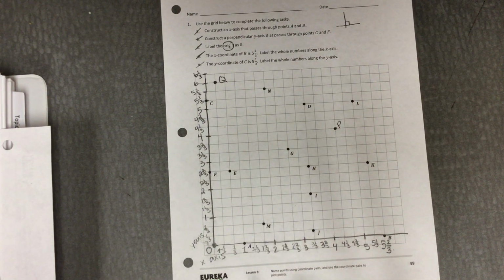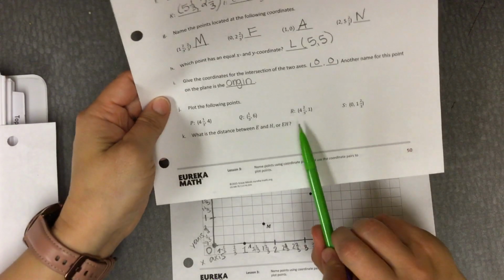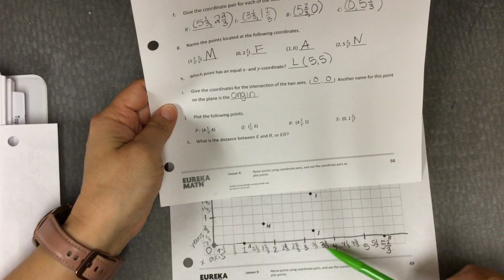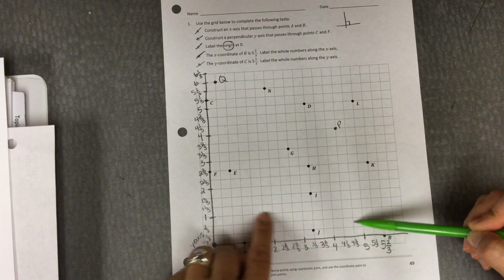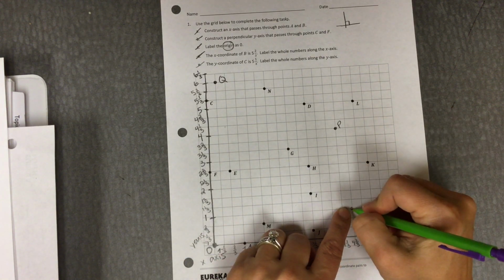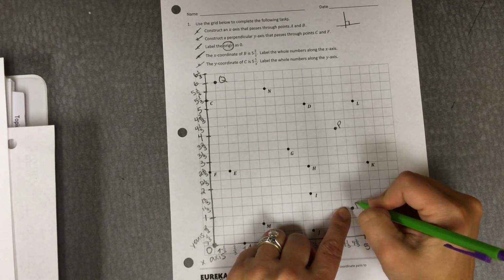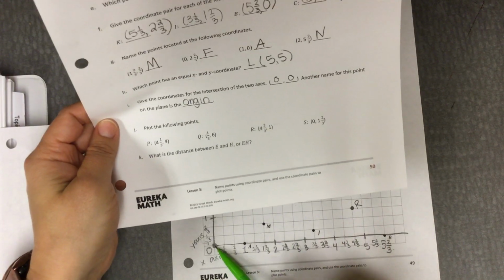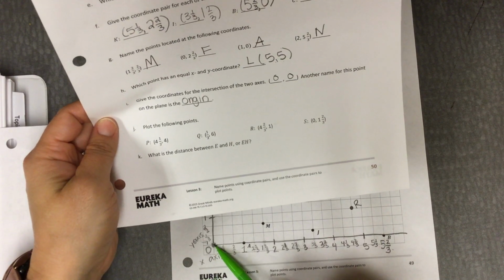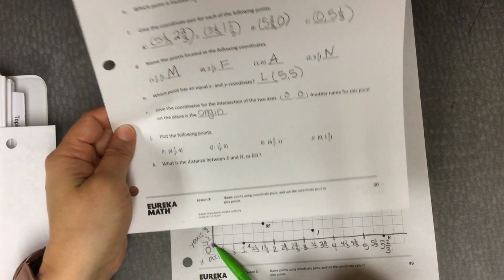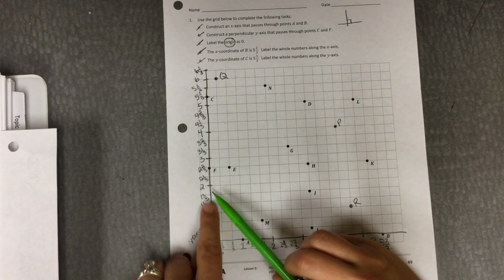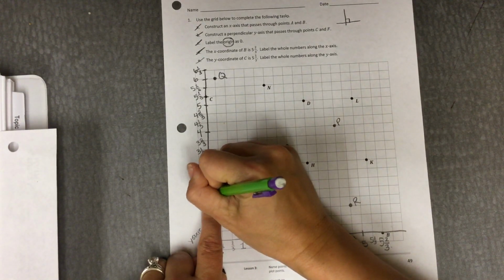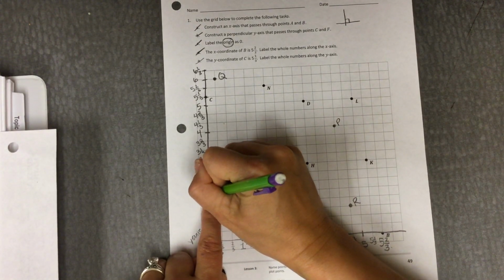Alrighty. Then the next one is going to be 4 2/3. So I'm going to run 4 2/3, and I'm going to jump 1. So I'm going to trace that up, and I'm going to label this one R. Okay. The last one, it says that I'm going to run 0. So that means I'm not going to move anywhere. And I'm going to go up 1 2/3. So I'm going to run up 1 2/3, or jump up to 1 2/3. And I'm going to label that S.